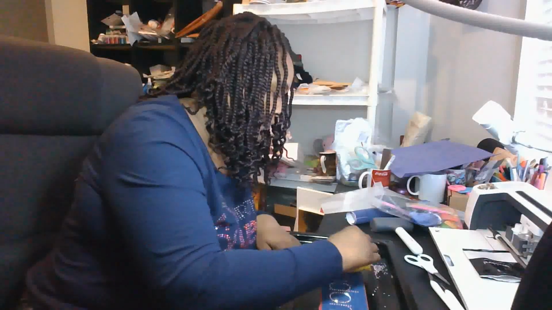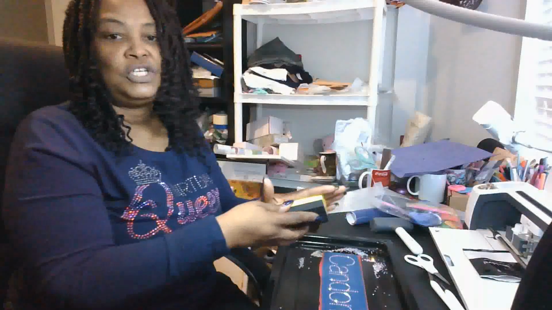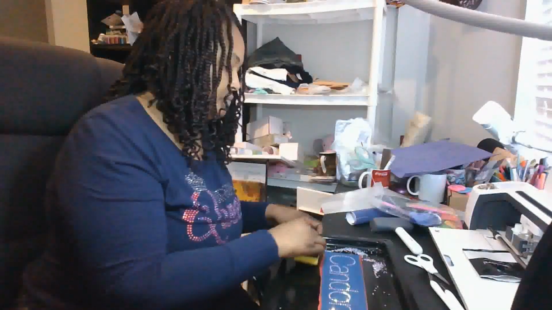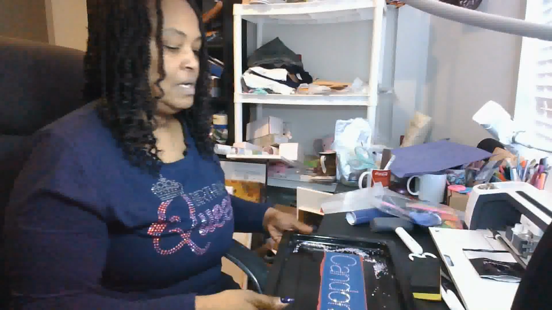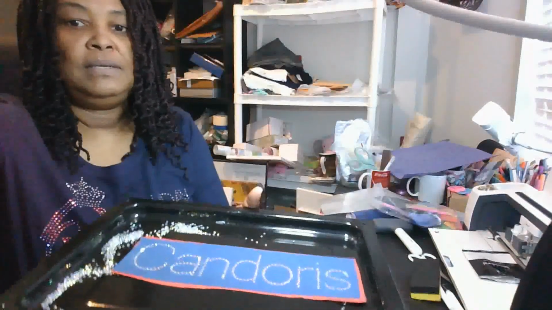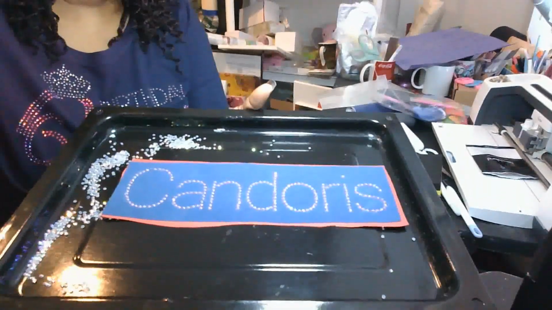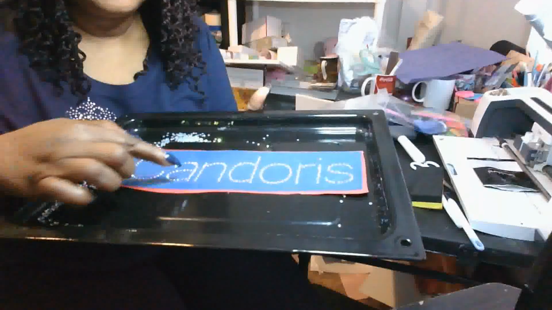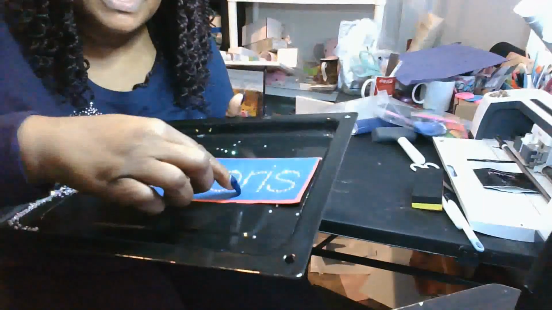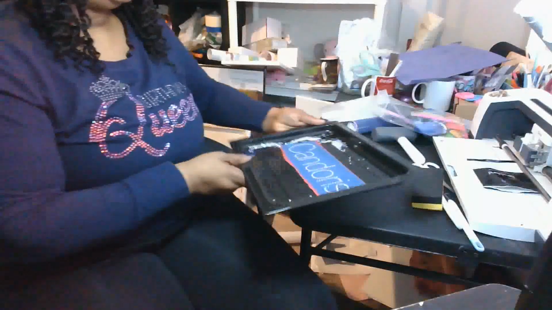And when you have the right size holes for your rhinestones, they should brush in really easy, guys. Really easy. All right, so I'm going to try to hold this up as best I can so that you can see. So you can see now, there is my name, Candoris. And all of the rhinestones are going in the right direction. We don't have any of them doubled up or anything, and they're all going on the right side.